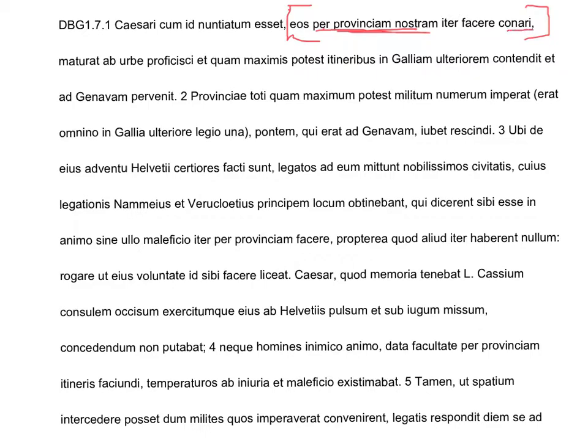Conari is from a deponent verb. That's why your infinitive looks passive when it's really not. That I there looks passive, and it means to attempt or try. So when it was announced to Caesar that they were trying, and then now we see why facere is also infinitive, because you have to try to do another infinitive. When they were trying to make an iter, where per provinciam nostram.